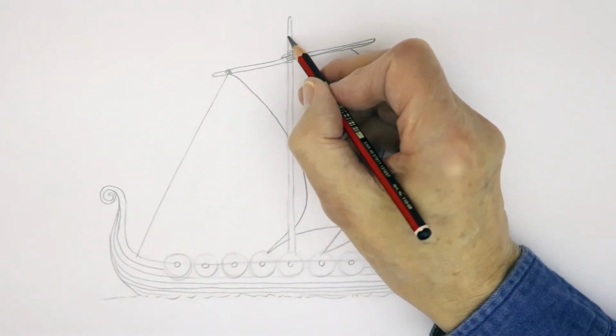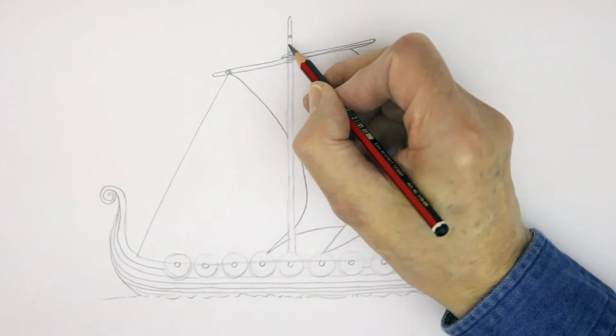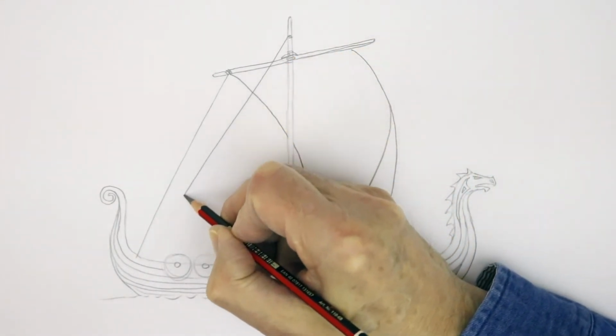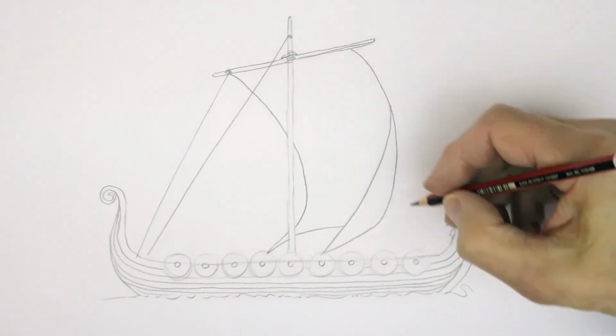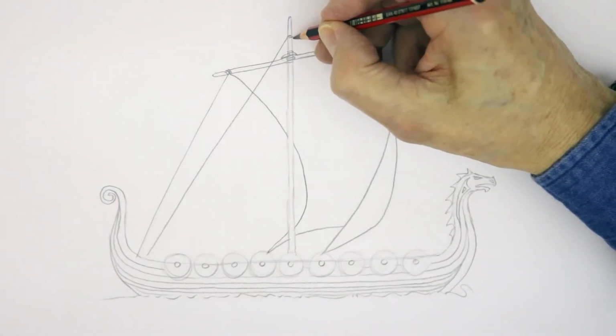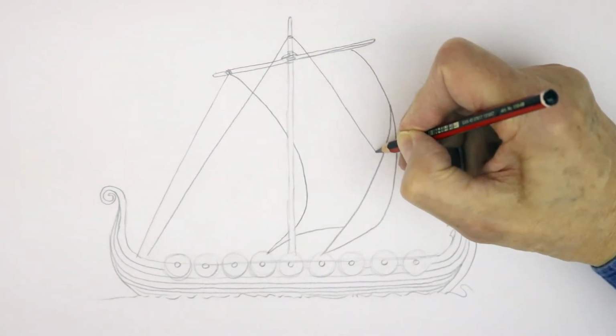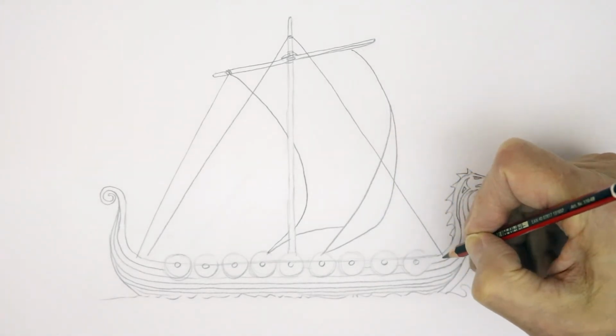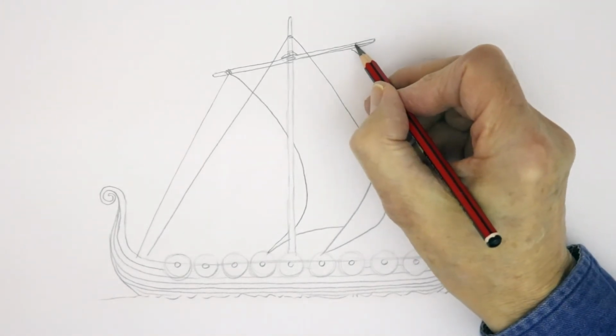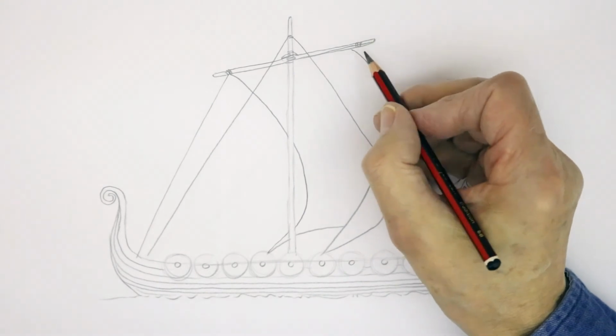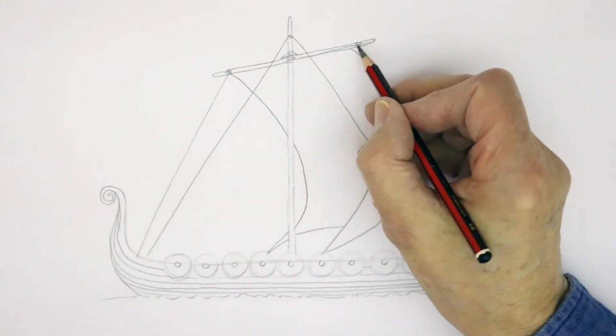One from up here to hold the mast. Another one coming down another side here. Like that, okay. And another one from this part of the spar coming across to about here.